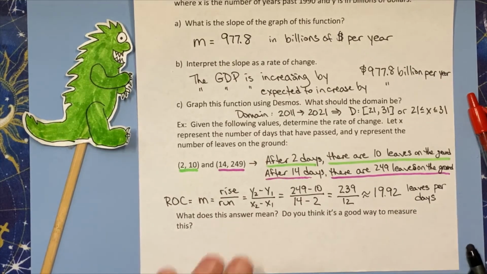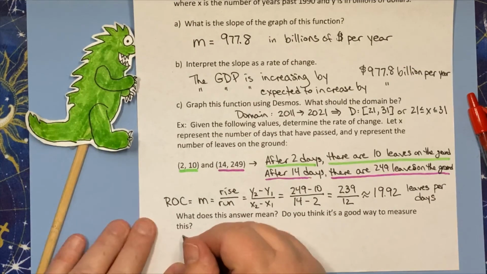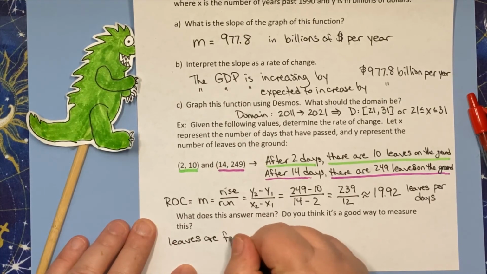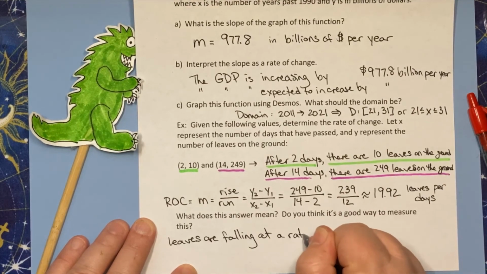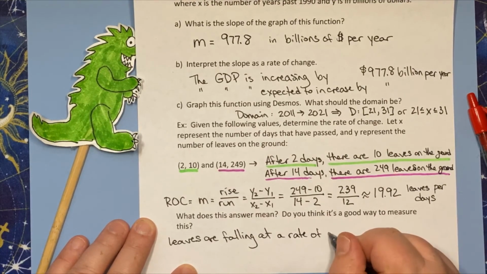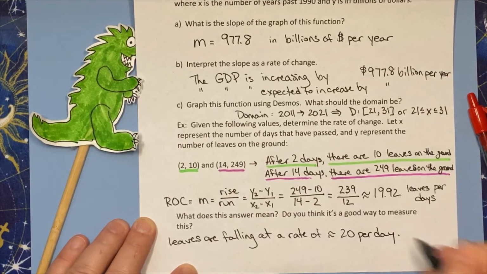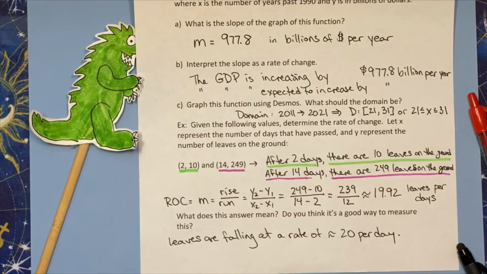So in other words, what we are guessing is that every day, approximately 20 more leaves fall on the ground. Leaves are falling at a rate of about 20 per day.